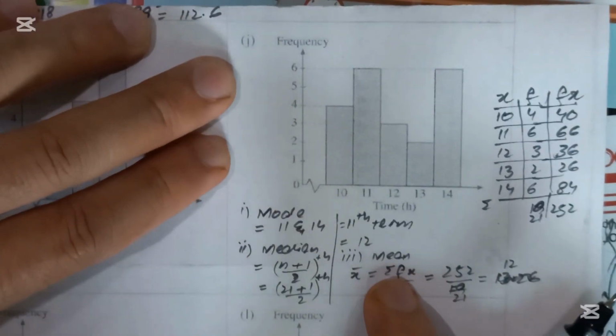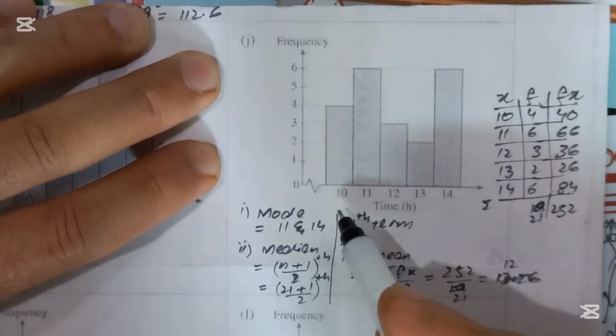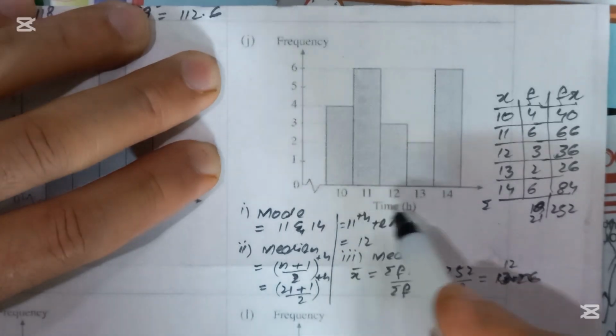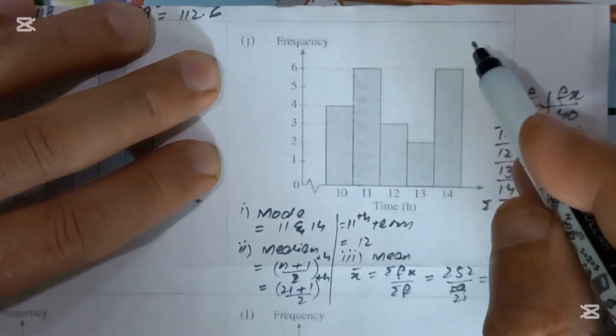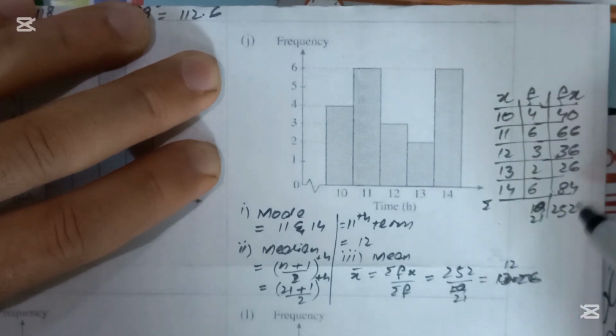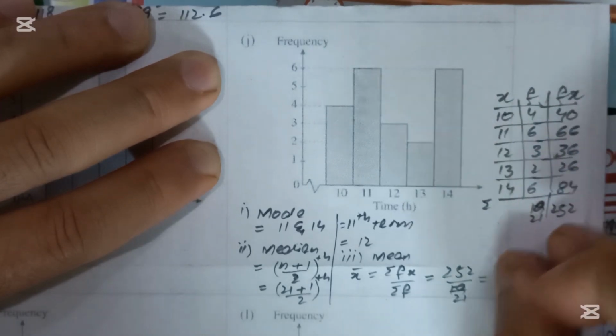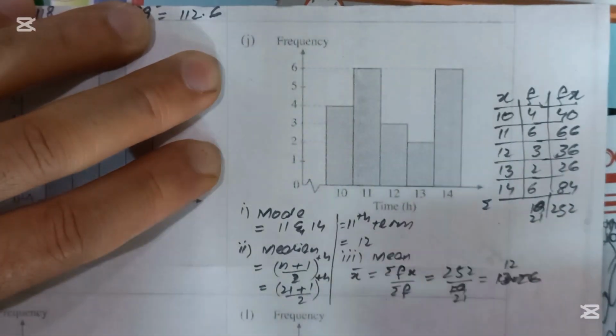And the mean, we will use the formula x bar is equal to summation fx over summation f, because some values are given that will be represented by x, and their frequencies are given that will be represented by f. So we have to make a table, and from the table we can use the values in the formula to find the mean.